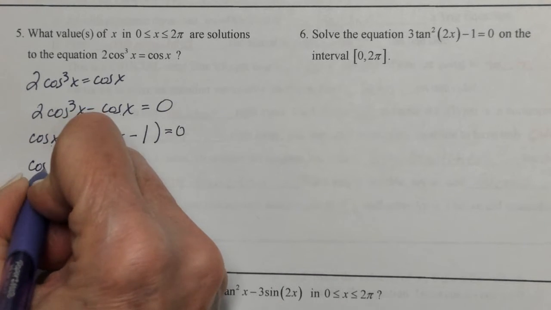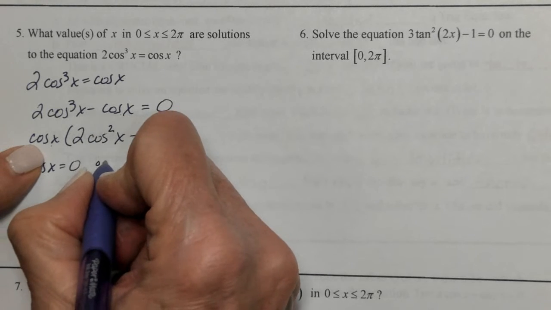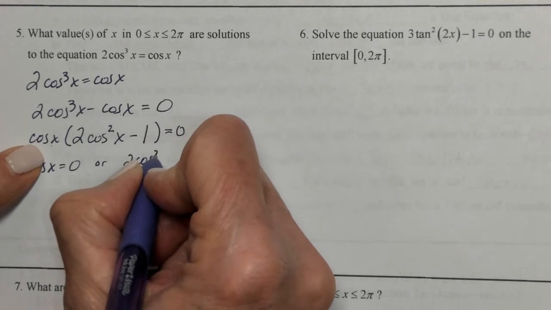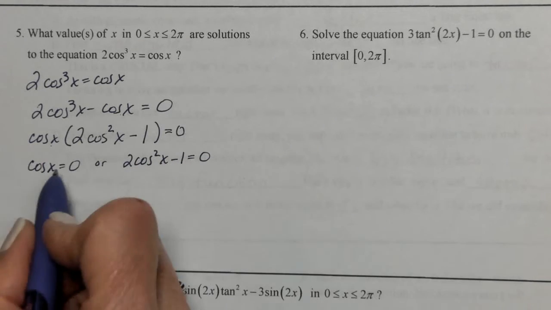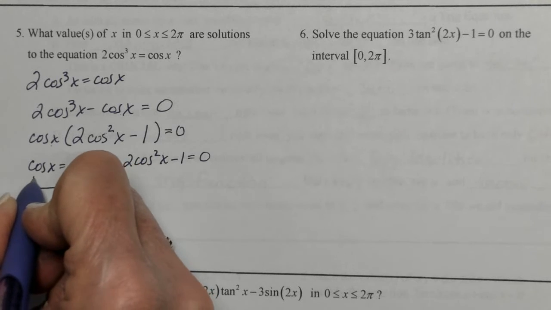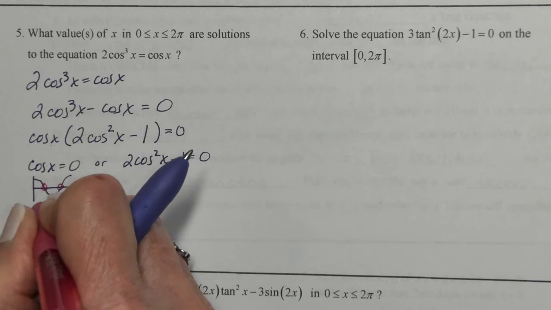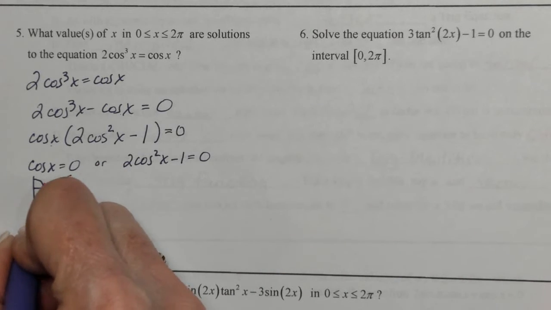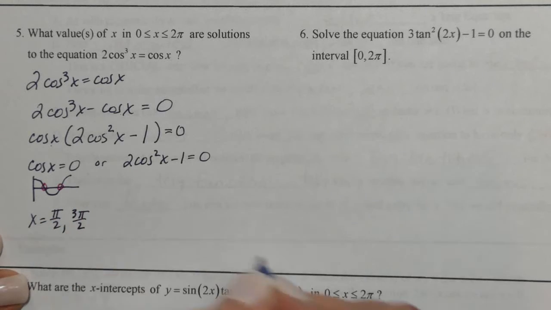So I have either cosine x is 0 or 2 cosine squared x minus 1 is 0. Well, this is the easier piece. What angles make cosine 0? I'm thinking of the graph of cosine, and cosine is 0 at x is equal to pi over 2 and 3 pi over 2.